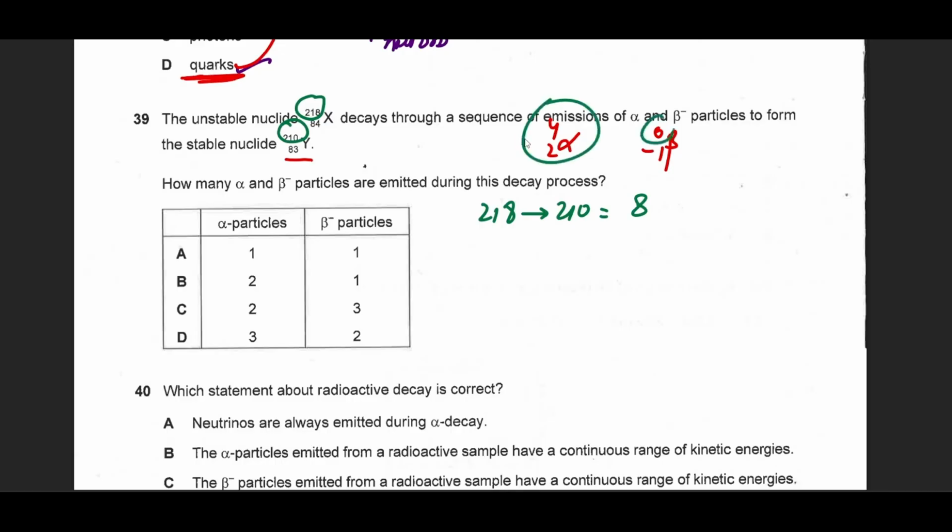Now, since beta has a 0 value, beta cannot do this. During decay, beta could not have done this because it has a 0 over there. Only alpha has a 4. So only alpha can decrease the nucleon number. So 8 divided by 4 gives me 2 alpha particles, which brought this from 218 -4 to 214, then -4 again to 210. So I'm very sure that there are going to be 2 alpha particles.